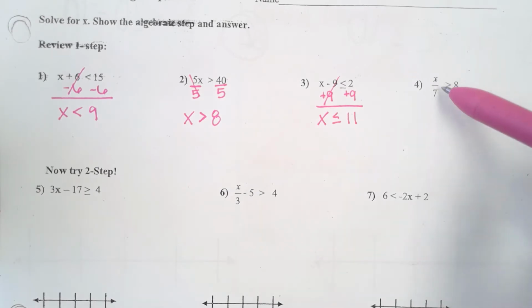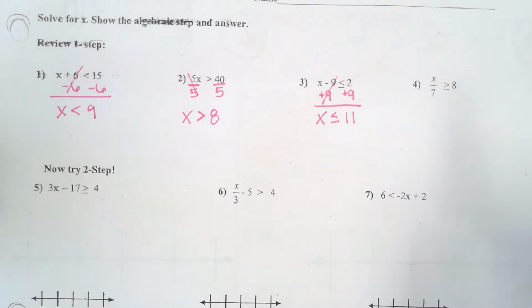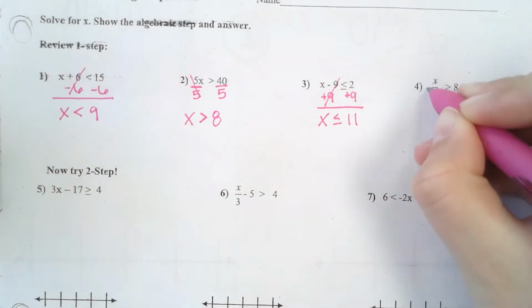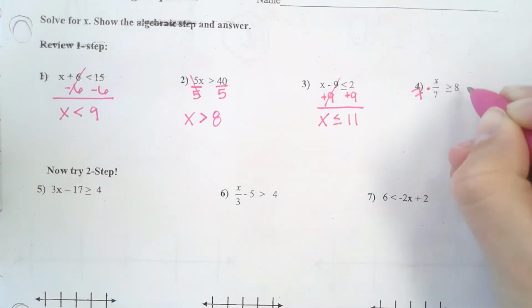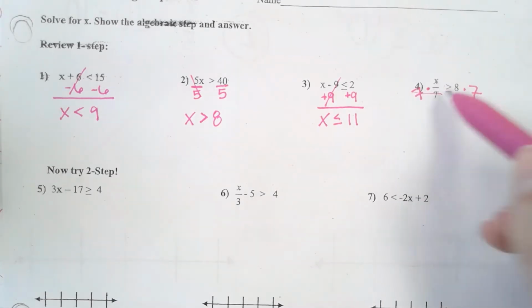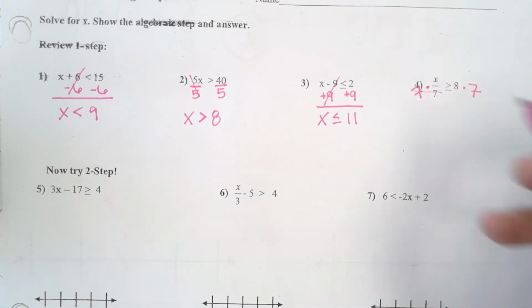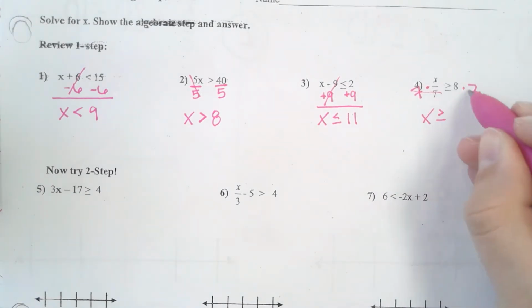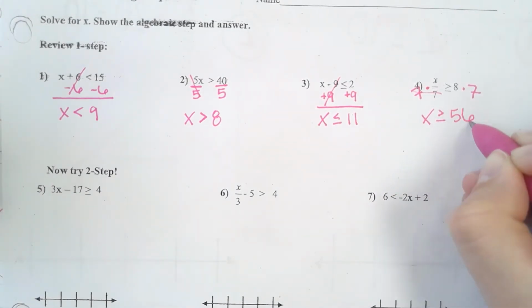All right, and this last one, so x over 7, remember that fraction bar means divide. So if I want to move that 7 over to the other side, the opposite of dividing is multiplying. So you're going to multiply that 7 on both sides. So these 7's cancel because that equals 1. And you're left with x is greater than or equal to, and then 8 times 7 is 56.